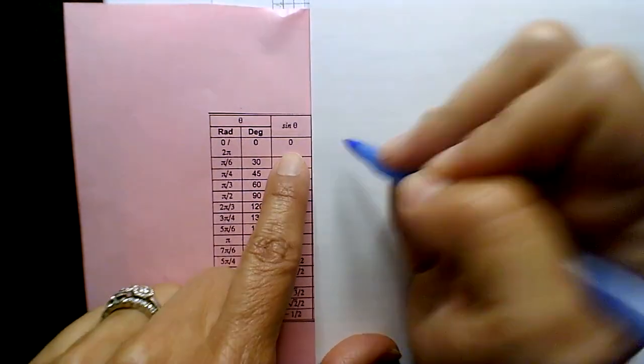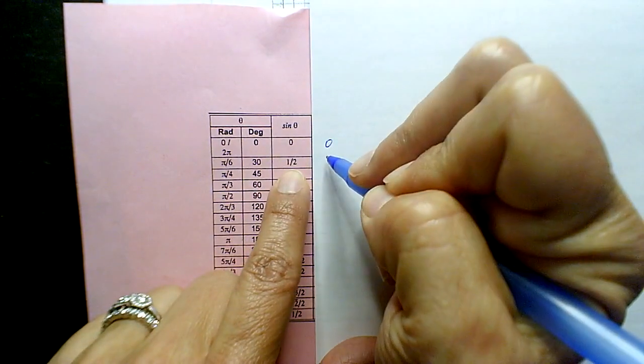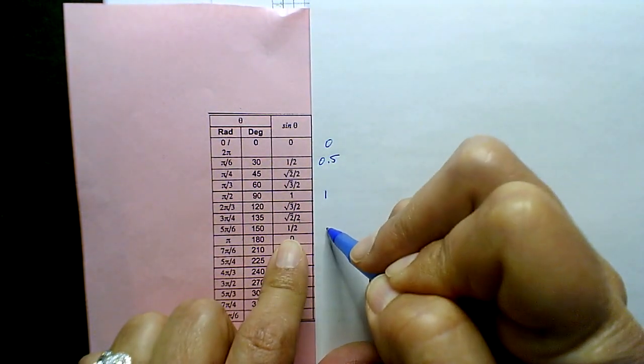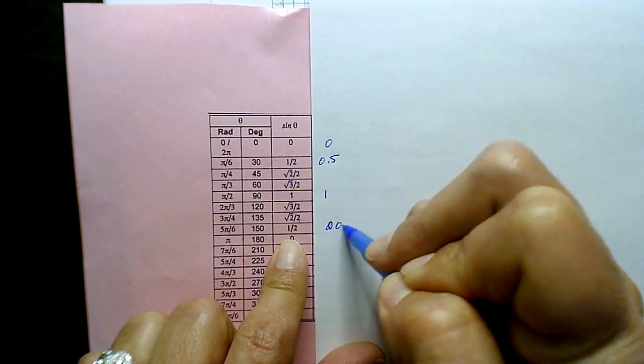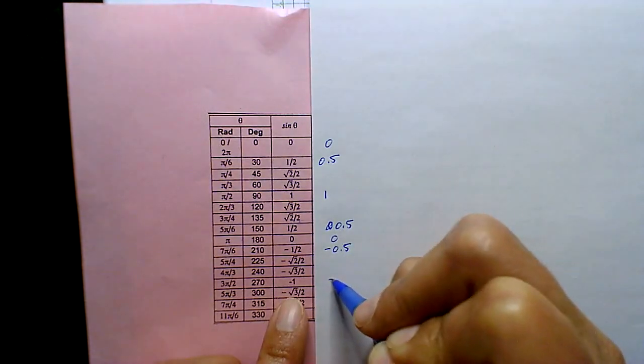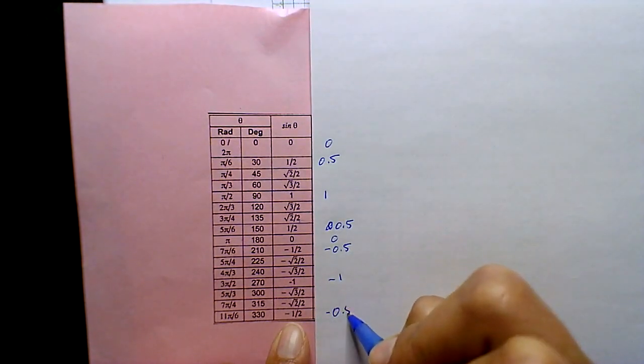You guys are very aware 0 is 0. You know 1/2 is 0.5. So I know this is 1. I know this is 0. Whoops. 0.5. I know that's 0. Negative 0.5. Negative 1. Negative 0.5.